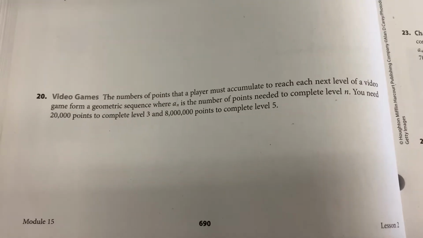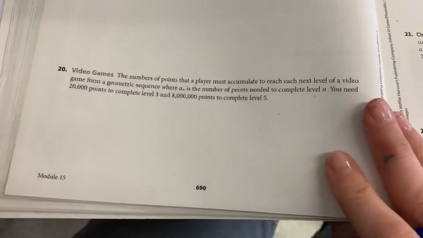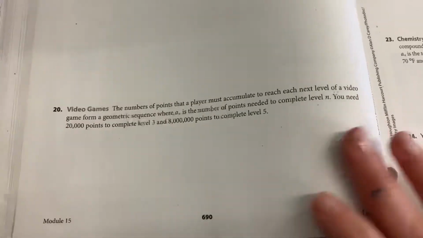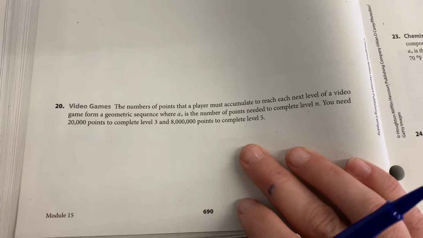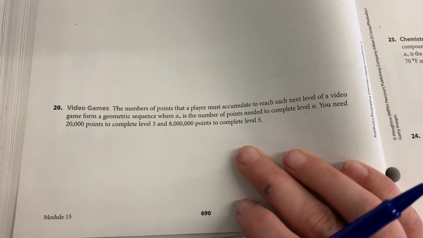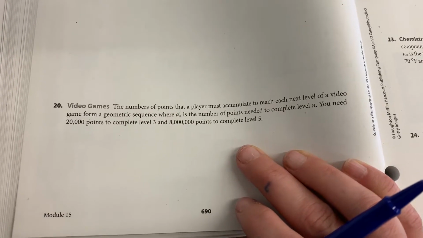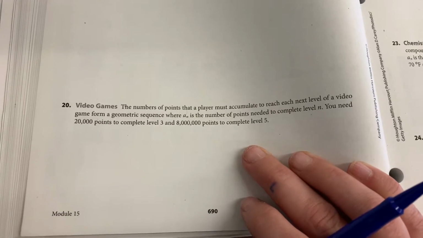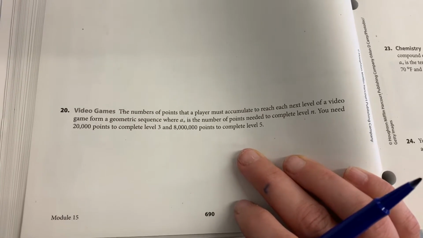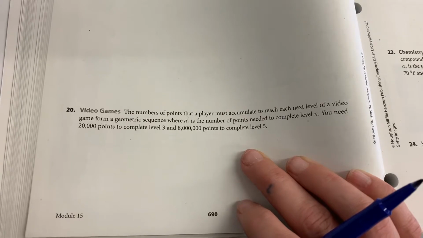The number of points that a player must accumulate to reach each next level of a video game form a geometric sequence, where A sub n is the number of points needed to complete level n. You need 20,000 points to complete level 3 and 8 million points to complete level 5.